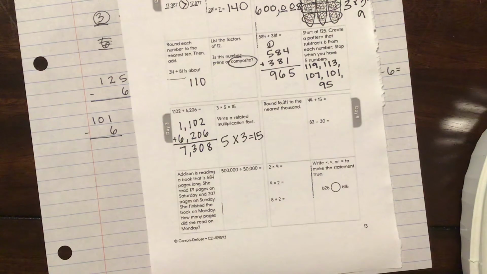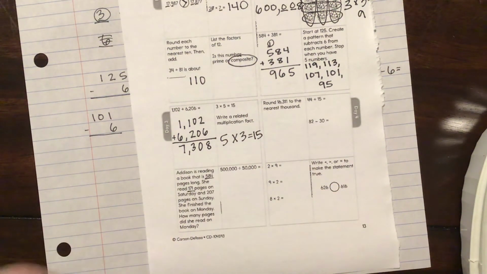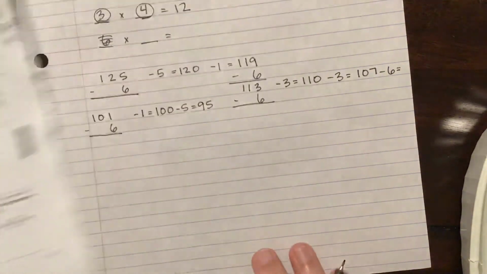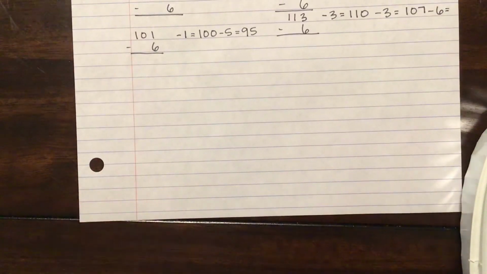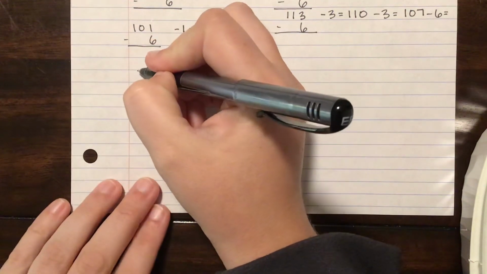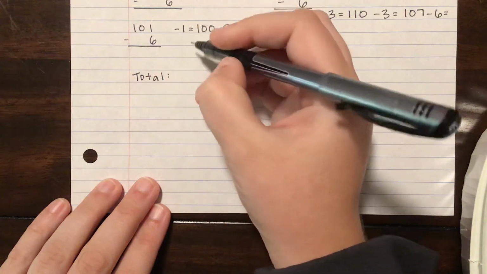Addison is reading a book that is 584 pages long. She read 171 pages on Saturday and 207 pages on Sunday. She finished the book on Monday. How many pages did she read on Monday? So this is where we have part, whole, but there's actually 3 parts here. The whole would be the total number of pages. And the total is 584.